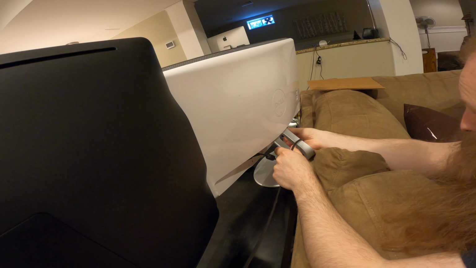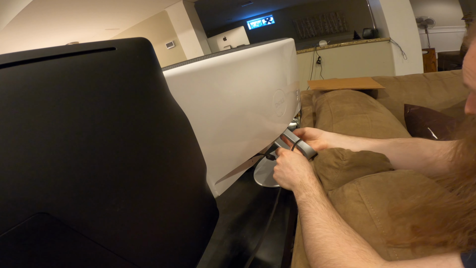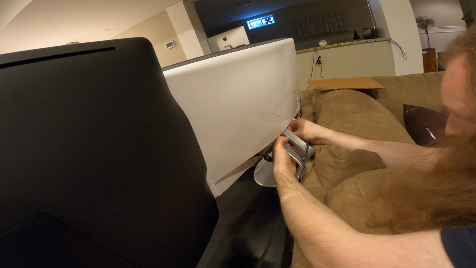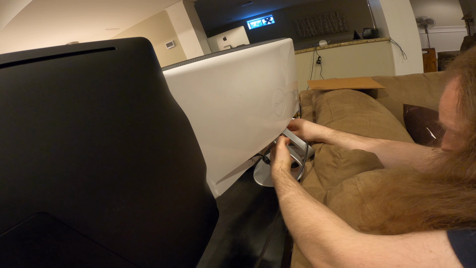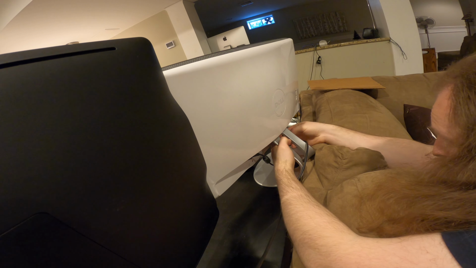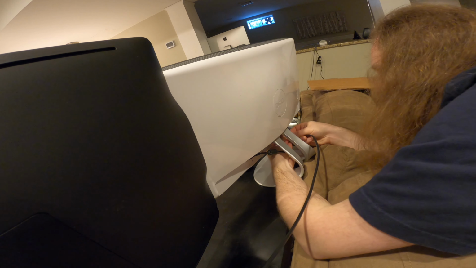I don't usually screw these in, but I think this time I'm going to because it's definitely going to have the potential to come loose. It's not even threading correctly.